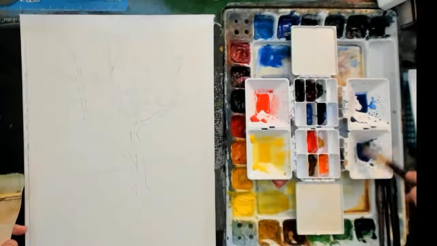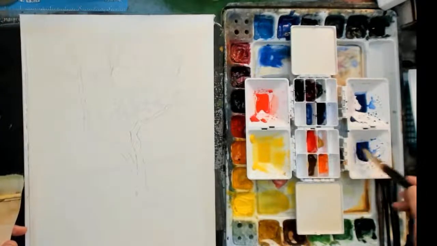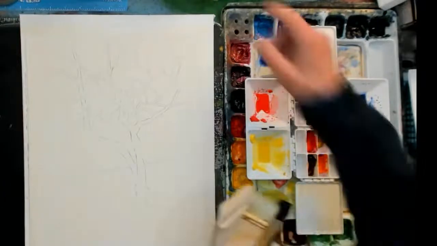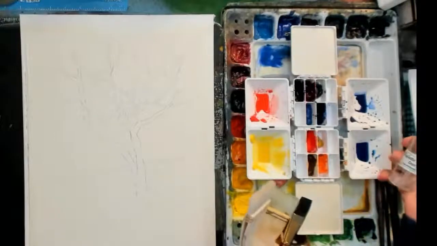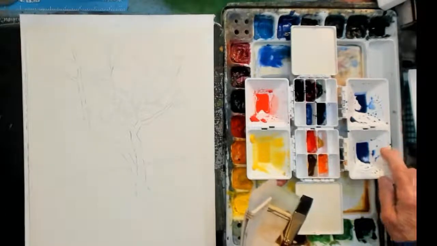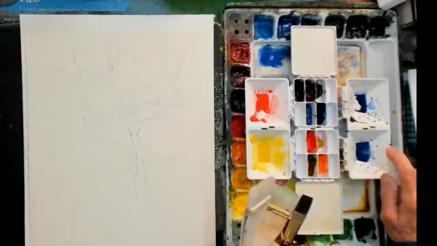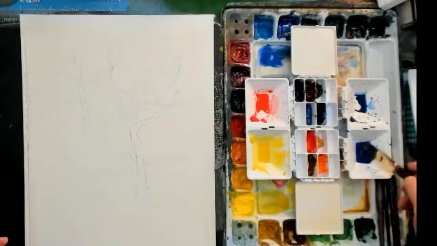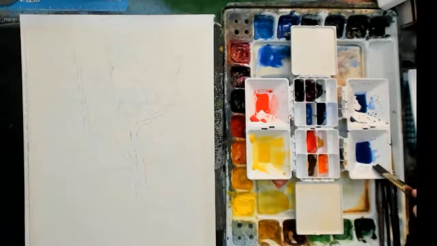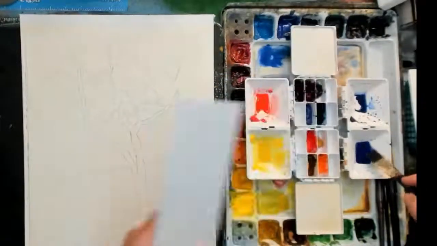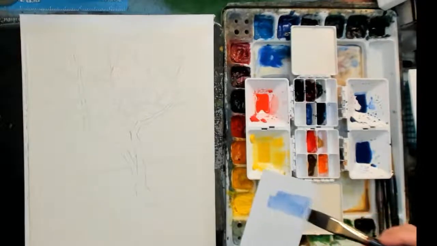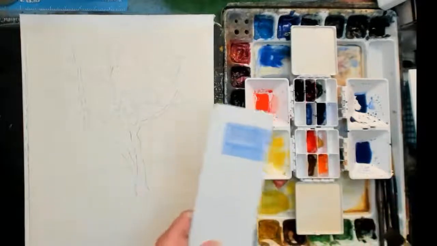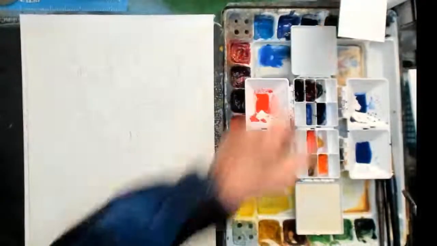So this one here, this little bucket here, I'm going to use my bottle sprayer. Add some water to this. Spray in some water. I want a light blue mix. And what I'll do is let me test. I have a little test sheet here. Okay, and that's what I want. Okay, I want a nice light blue.